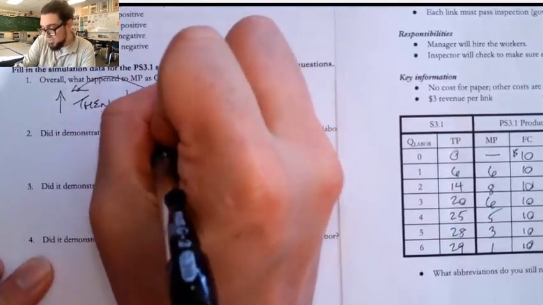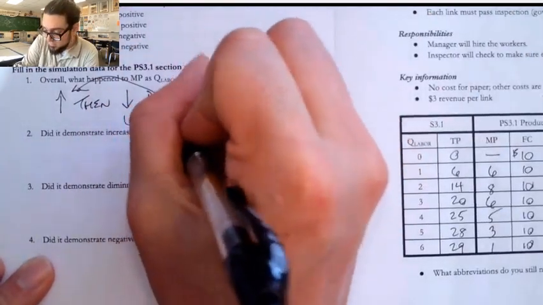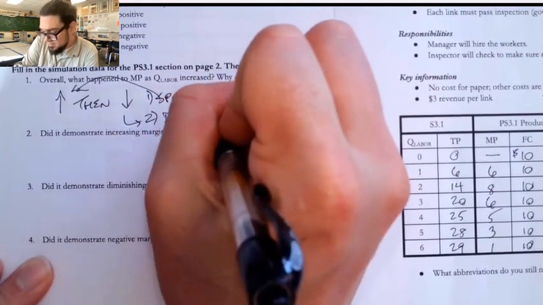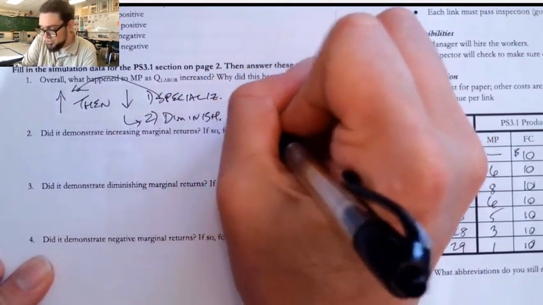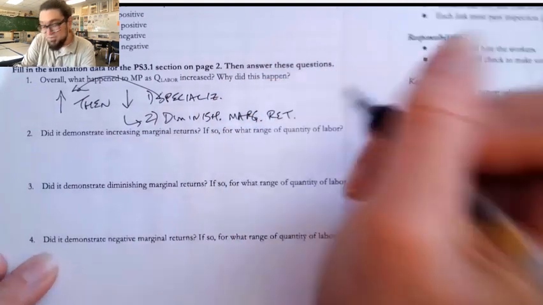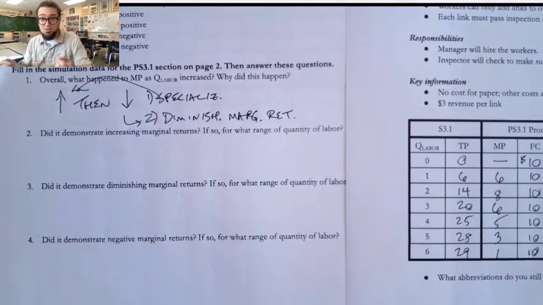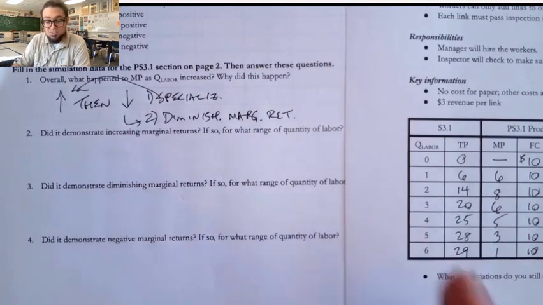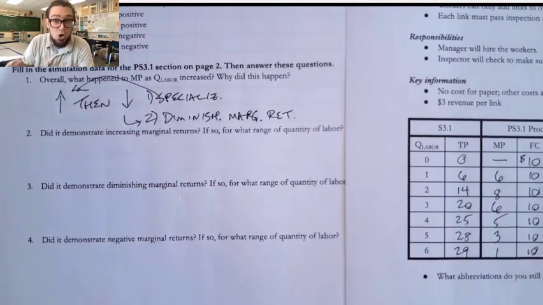And this part is explained by diminishing marginal returns, because of the adding of each additional input, right? When you've got fixed inputs as well, when you keep adding variable inputs, more workers, you're going to get less and less out of them. And that's what we call diminishing marginal returns. It's so true that it's a law, the law of diminishing marginal returns.